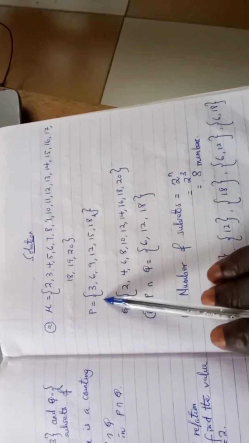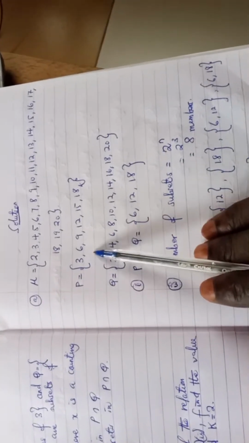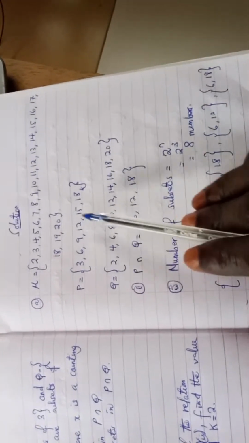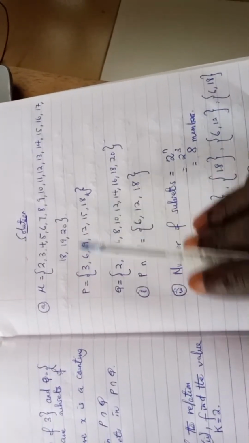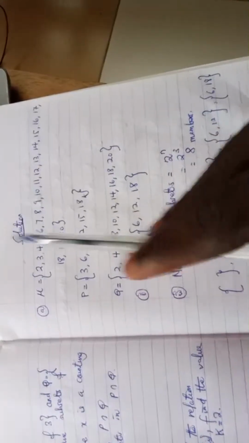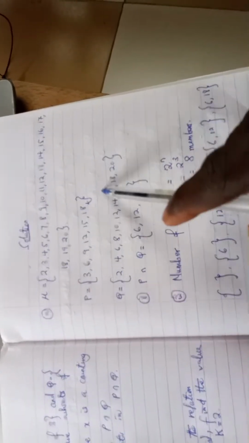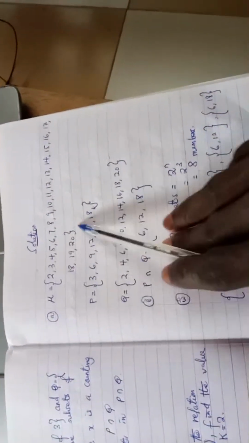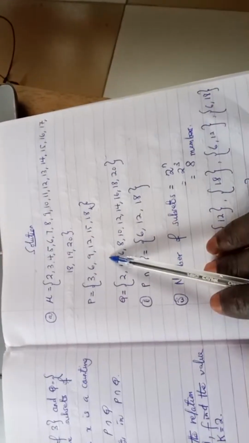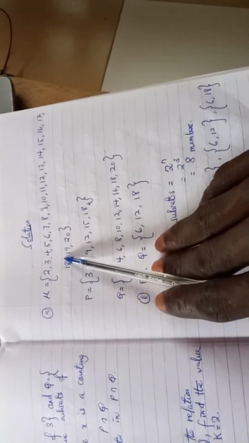So for P, we have 3, 6, 9, 12, 15, 18, and these are the multiples of 3. 3 times 1 is 3, 3 times 2 is 6, 3 times 3 is 9, 3 times 4 is 12, 3 times 5 is 15, 3 times 6 is 18. Now 3 times 7 is 21, but since 21 is not in the universal set, we will not include 21, because P is a subset of the universal set.